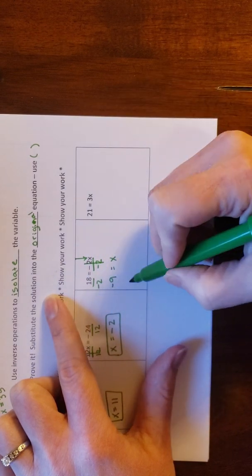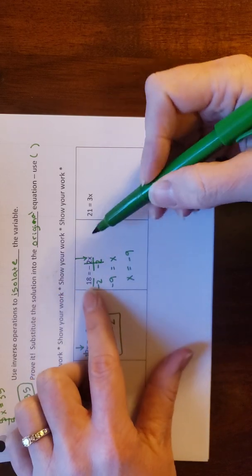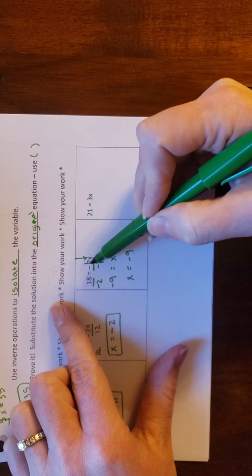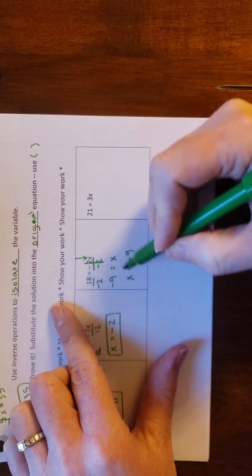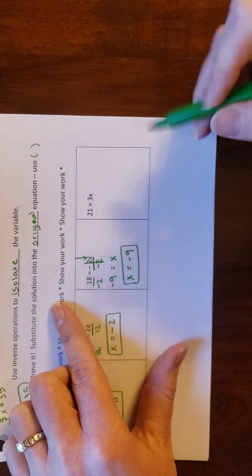Now this value may be correct, but the best form to write it is variable comes first. And we can check our work. If I have -2 x's and x is worth -9, -2 times -9 is a positive 18. So we are sure that our solution is correct.